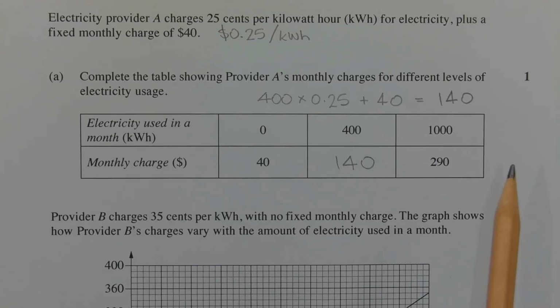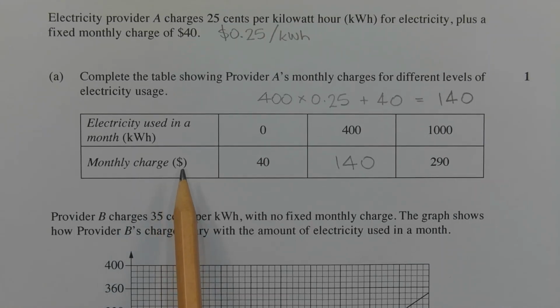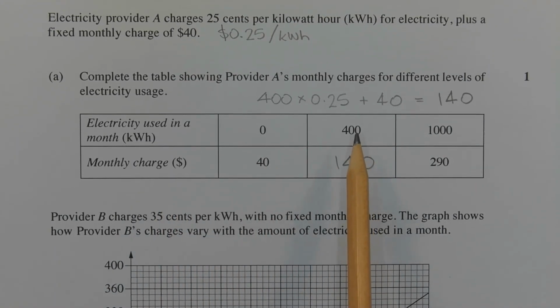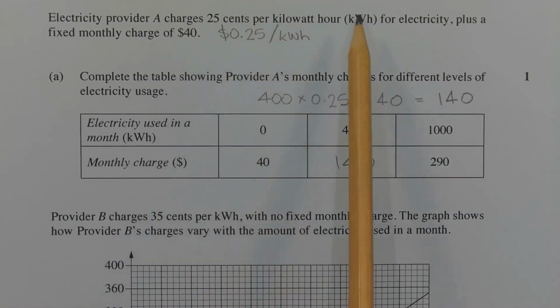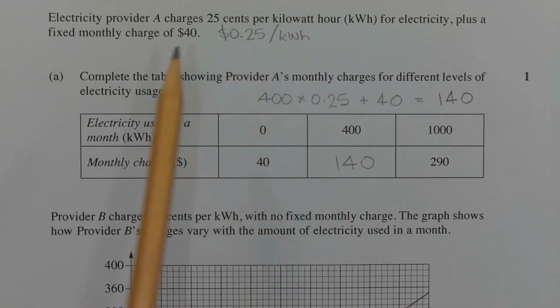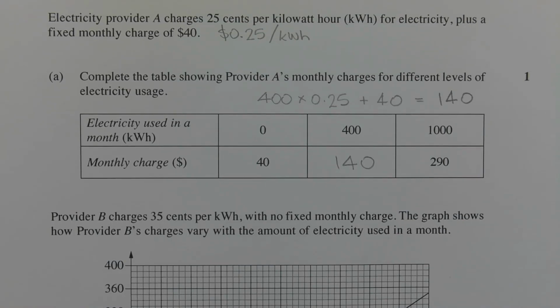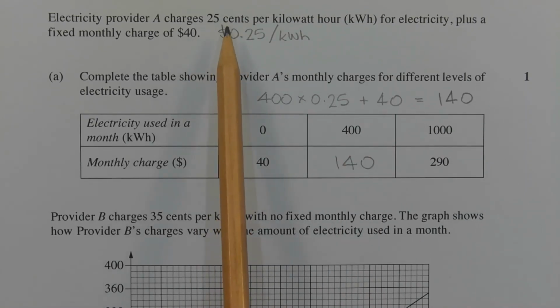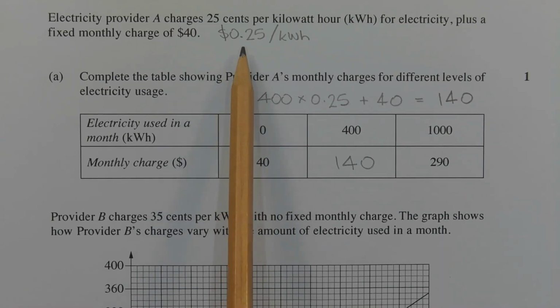The question is asking us to complete this table, and to complete this table we need to find the value that's in this box here. And that's the monthly charge in dollars for 400 kilowatt hours of usage in that month. Now, since the monthly charge is in dollars, but the charge per kilowatt hour is quoted in cents, the first thing we need to do is to convert this rate into dollars per kilowatt hour in order to keep the units of measurement consistent. So 25 cents per kilowatt hour, if we divide that by 100, that's $0.25 per kilowatt hour.